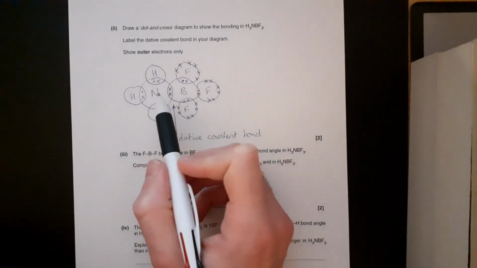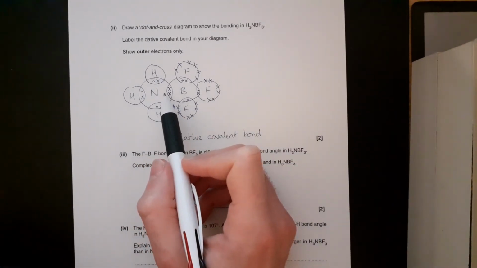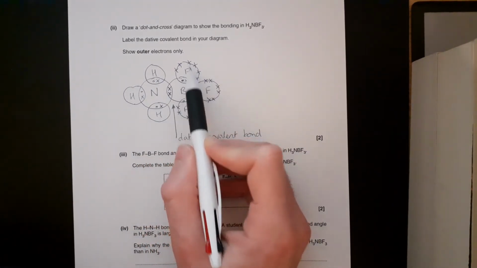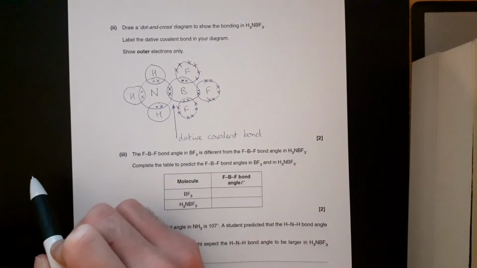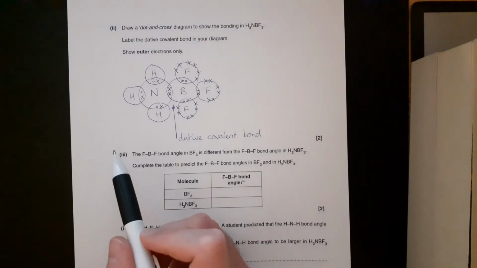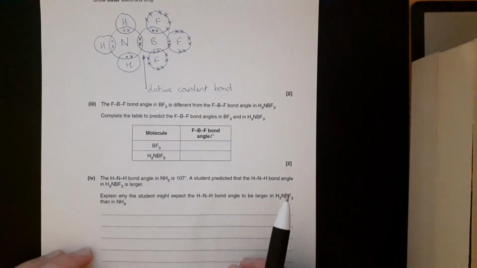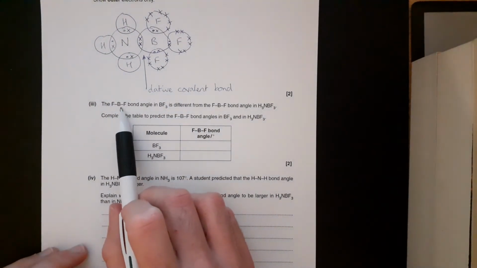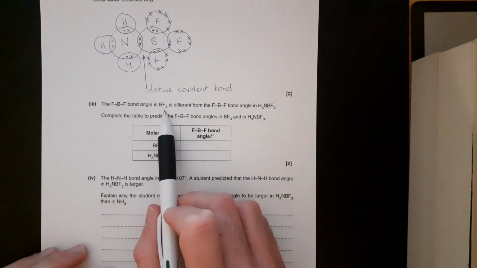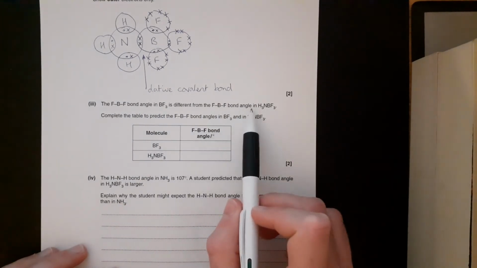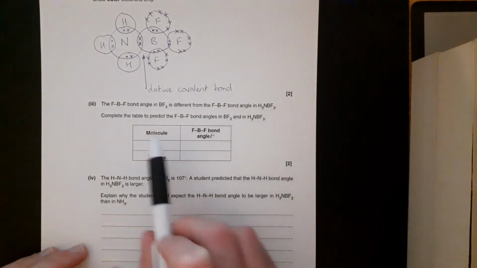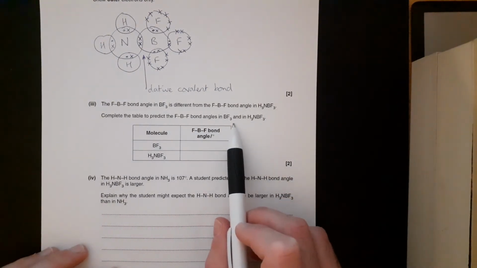Of course, you could draw the whole thing the opposite way around. You could have dots for fluorine, crosses for boron, and so on. That would be fine, as long as it was all completely the other way around. Right, so that's that. Now it's going to ask us about bond angles. It's saying the FBF bond angle in BF3 is different from that in this molecule that we've just drawn. Complete the table to predict the bond angles.